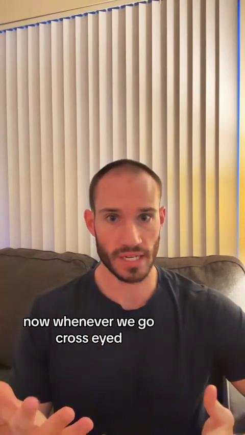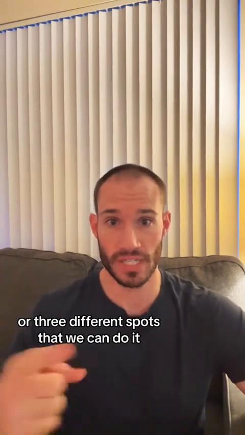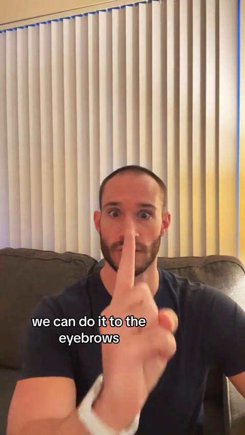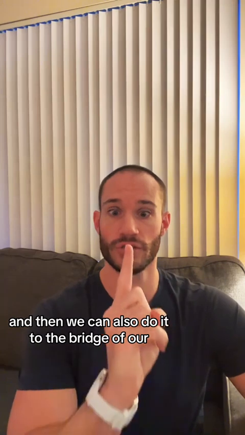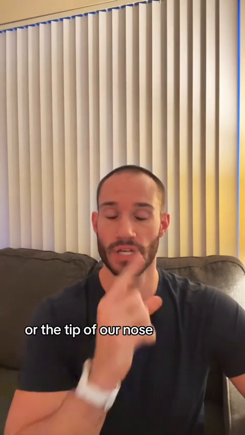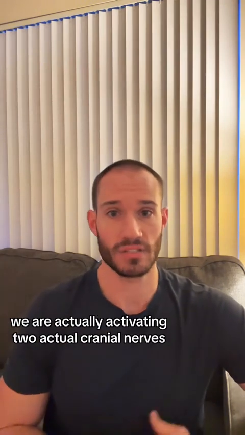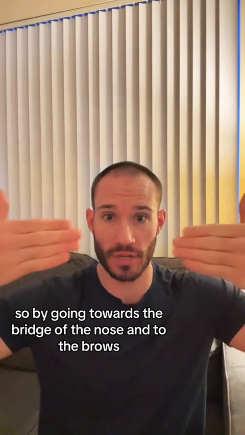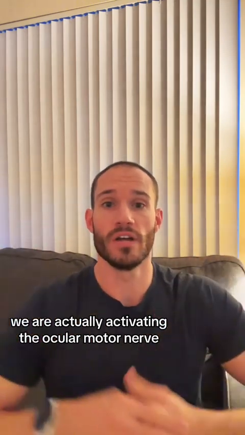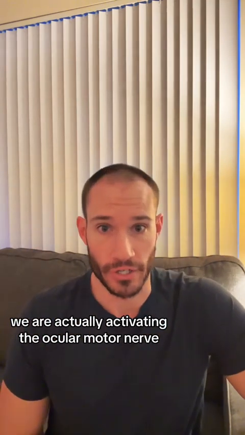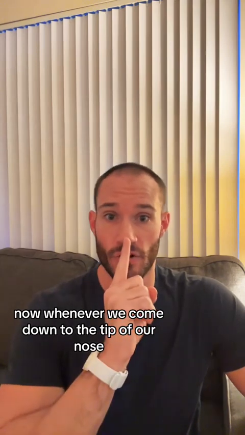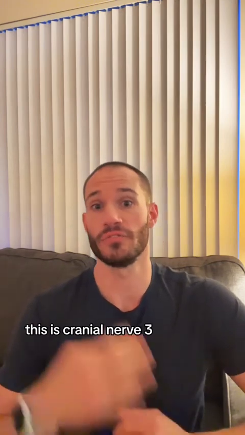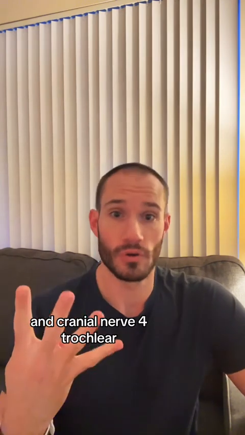Now, whenever we go cross-eyed, we have three different spots that we can do it. We can do it straight in to the bridge of the nose, we can do it to the eyebrows, and then we can also do it to the tip of our nose. Whenever we're doing these, we are actually activating two cranial nerves. By going towards the bridge of the nose and to the brows, we are activating the oculomotor nerve. Whenever we come down to the tip of our nose, we are activating the trochlear nerve.